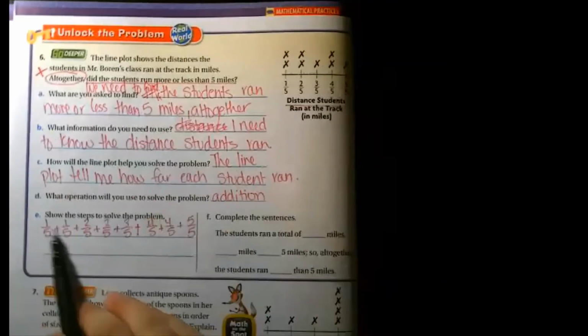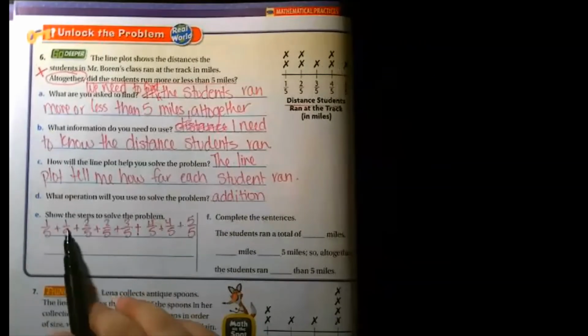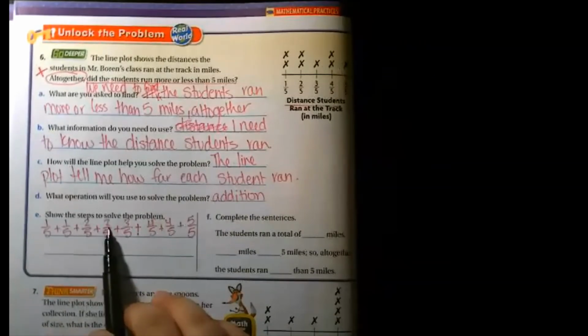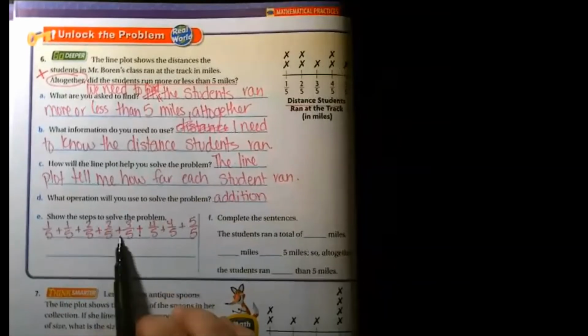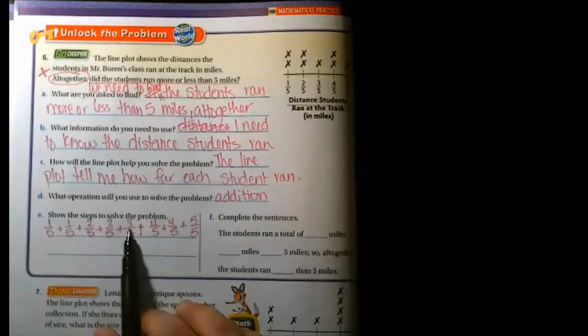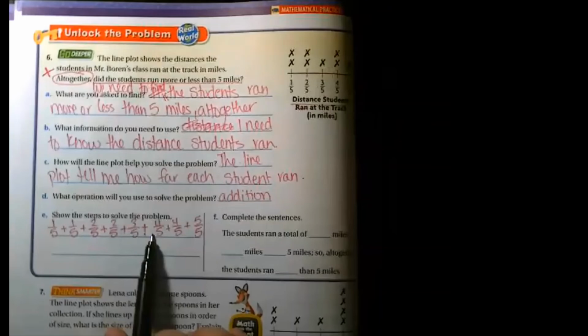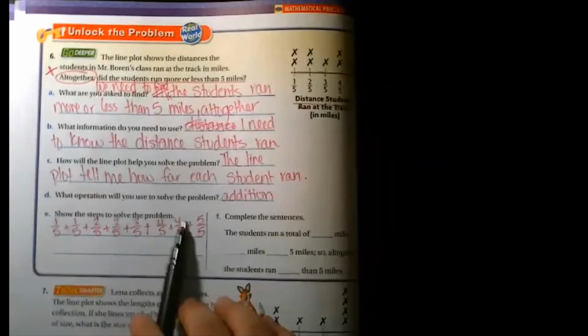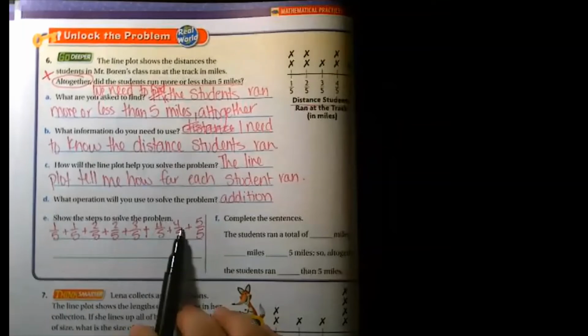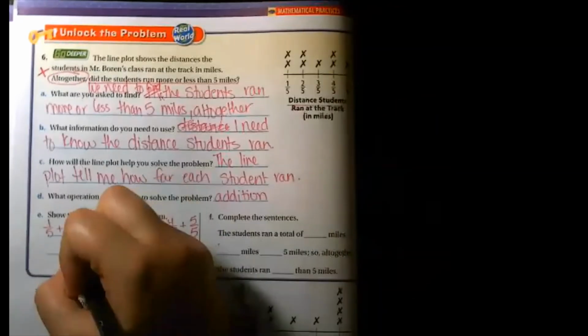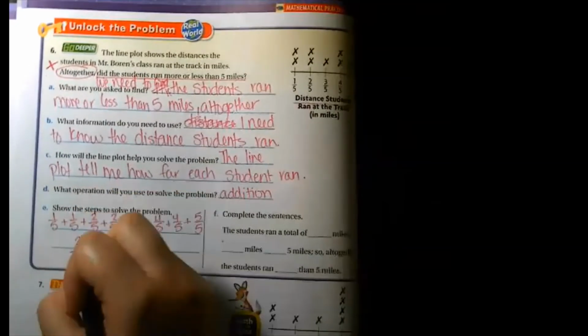So 1 plus 1 is 2, plus 2 more, so 2, 3, 4. 2 more from 4 is 6. 6 plus 3 is 9. 9 plus 4 is 13. 13 plus 4 is 17. And then 17 plus 5 makes, good, 22. And it stays over my denominator of 5.